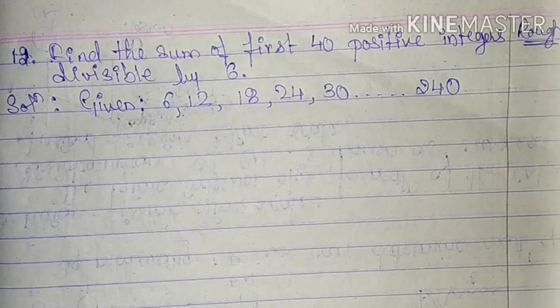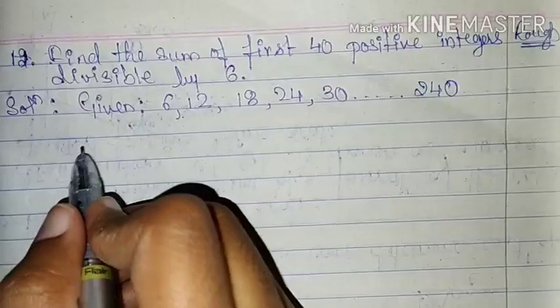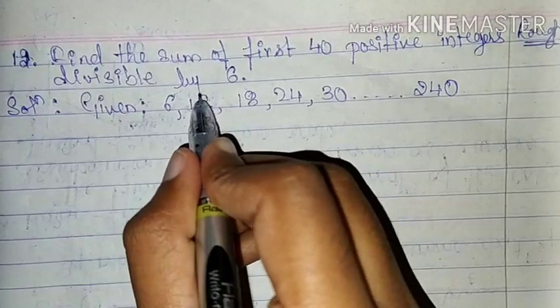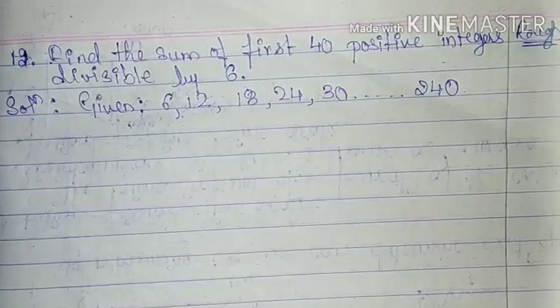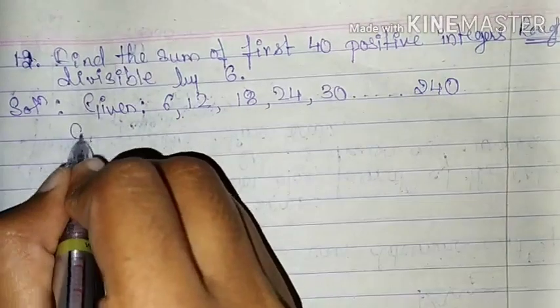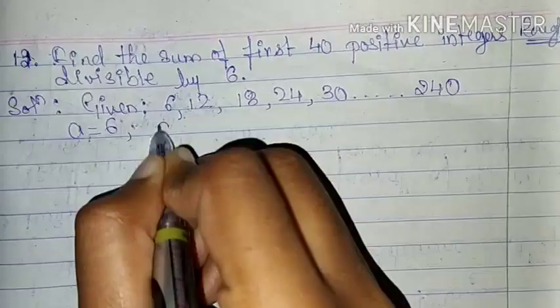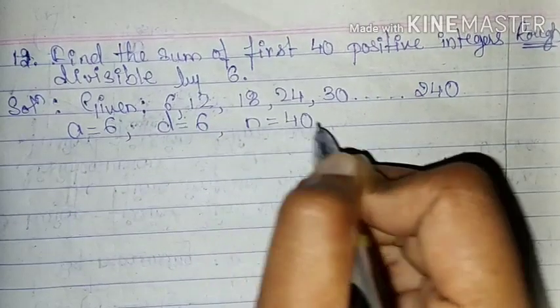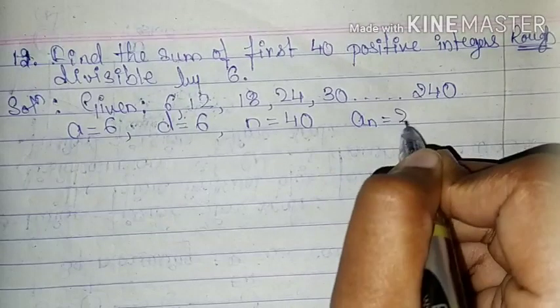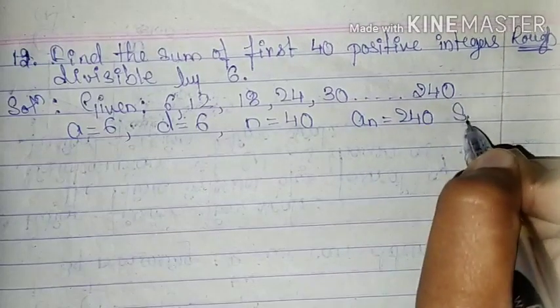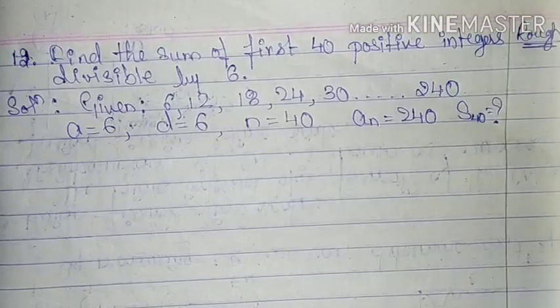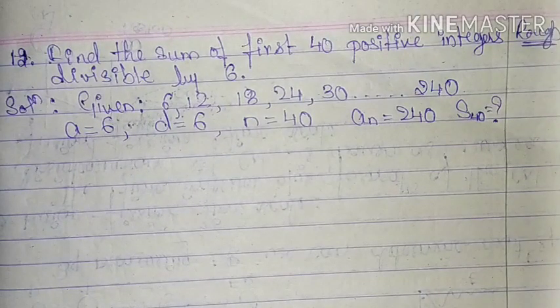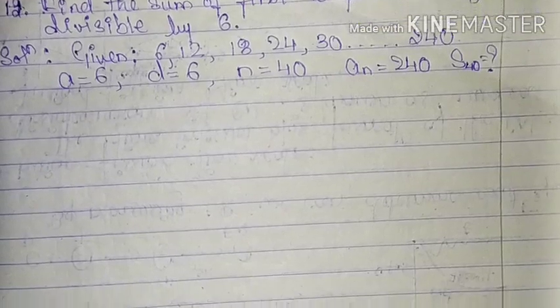That is nothing but 40 into 6. 6 fours are 24 plus 0, 240. So now it forms an arithmetic progression. 12 minus 6, 6, 18 minus 12, 6, 24 minus 18, 6. So it is an arithmetic progression with a is equal to 6, d is equal to 6, n is equal to 40, an is equal to 240, and you are supposed to find S40, that is the sum of first 40 positive integers which are divisible by 6.